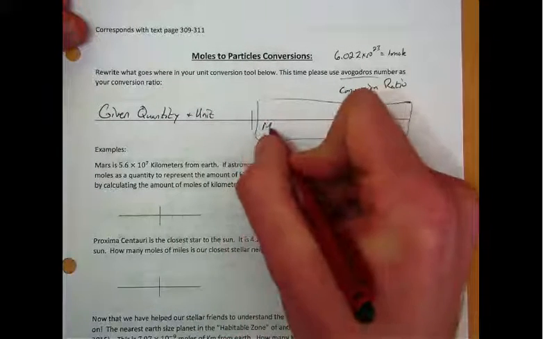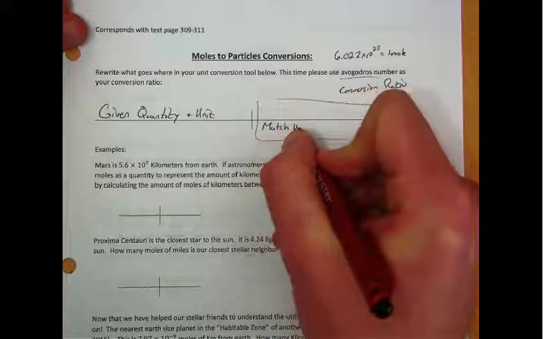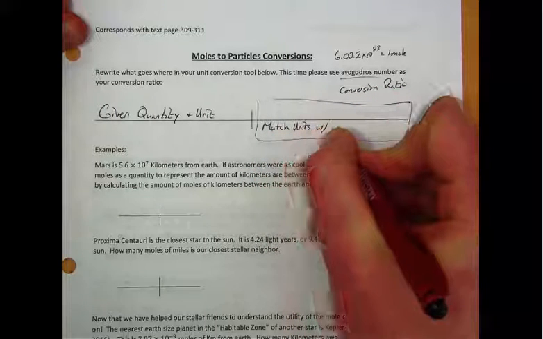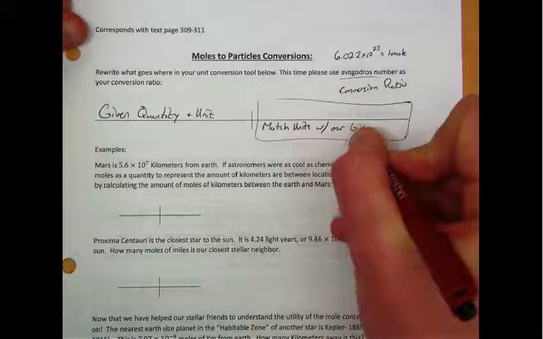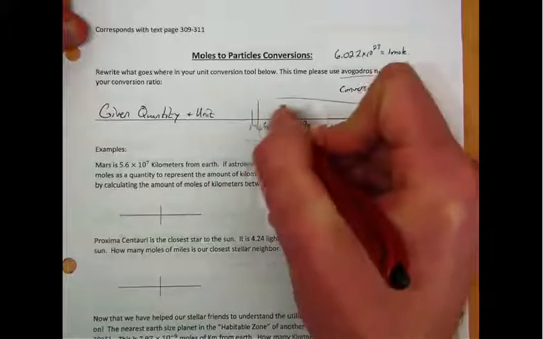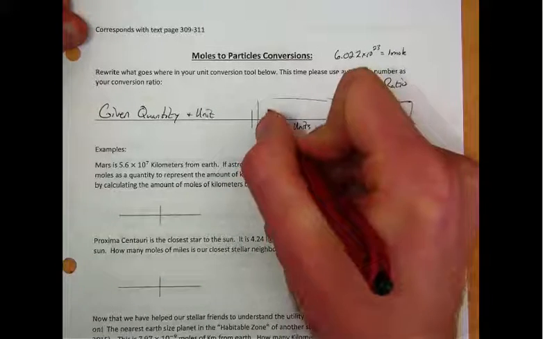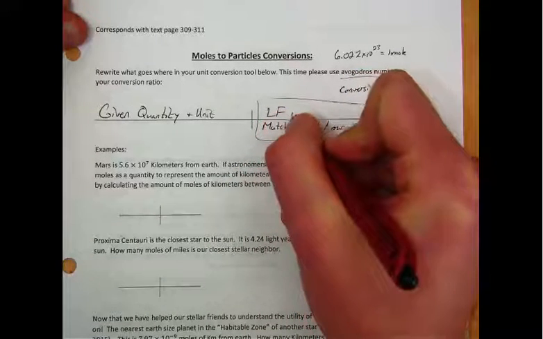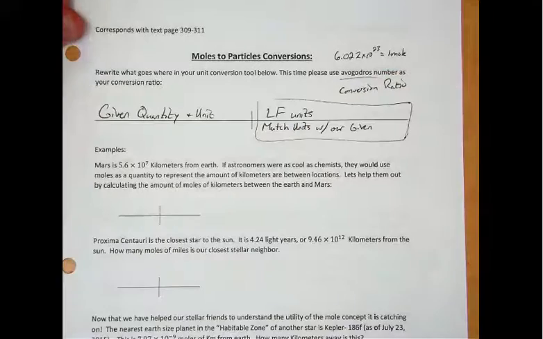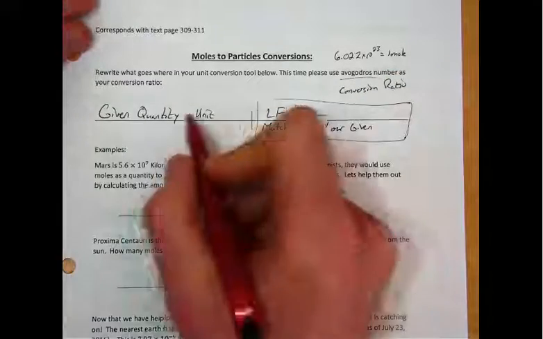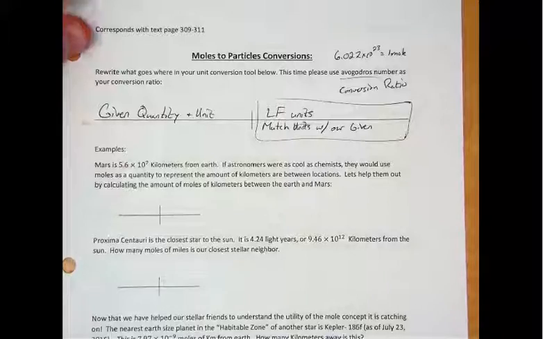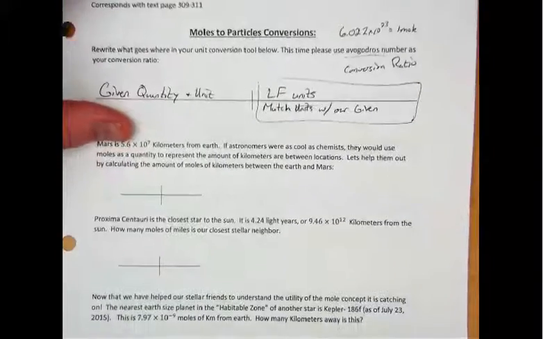So we need to make sure that we match units with our given amount. And then up in the top right-hand corner, we're going to write our looking for units. Make sure that you end with what you're looking for, so that then our given units will cancel and we'll be left with just what we're looking for. All right, so let's put this to practice.